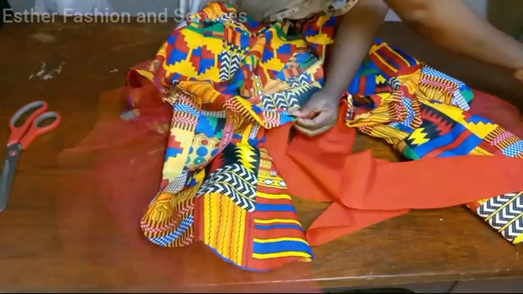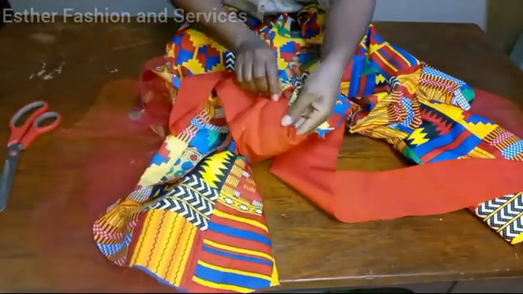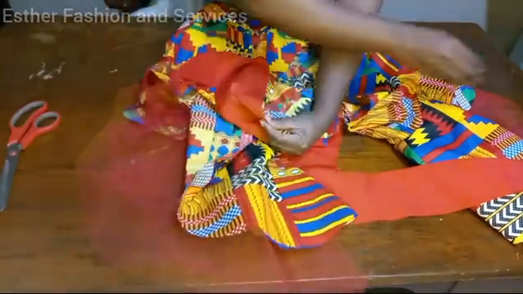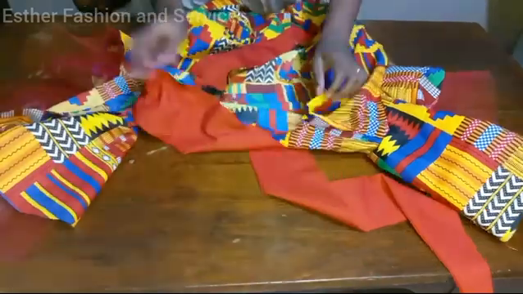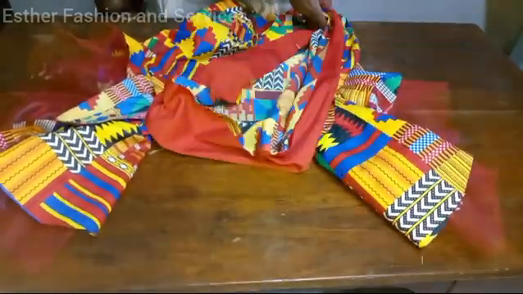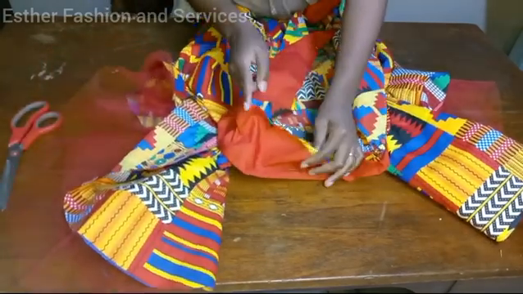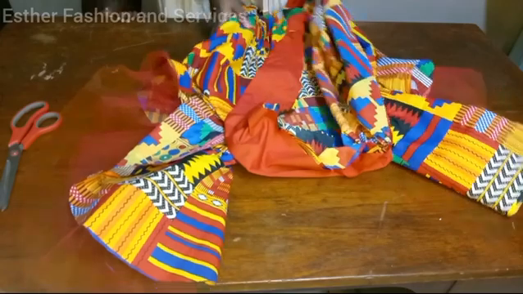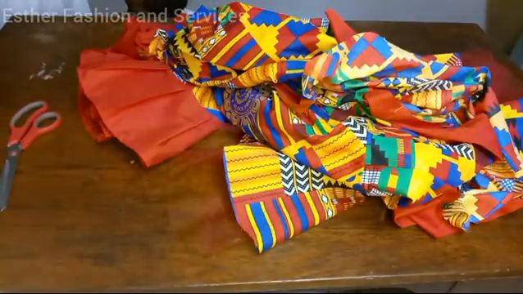Okay, then I bring my pin to hold the fabric down like this. I'm going to use the pin all the way down. I use my pin and hold the fabric down like this and repeat the same thing on the other side as well. After this, I will stitch. I will use half inch and stitch. After stitching, I will show you the results and then we are done.